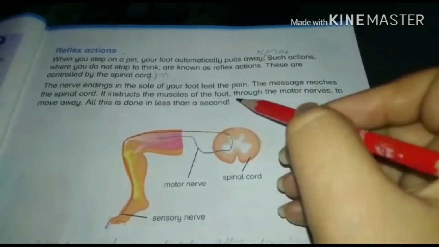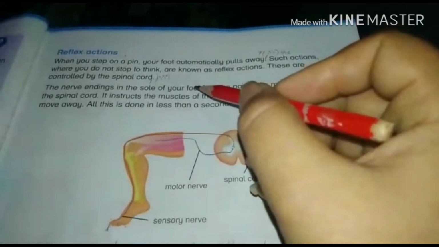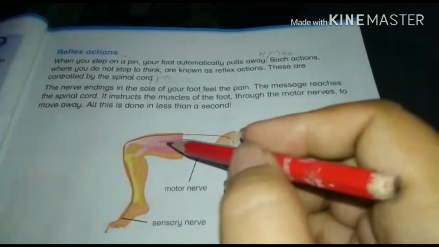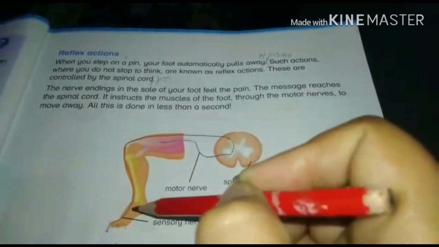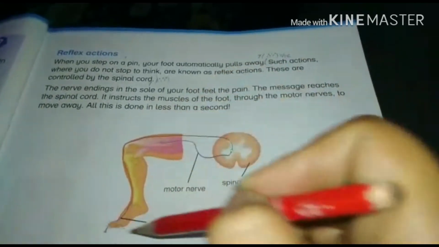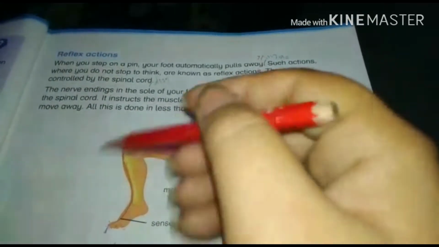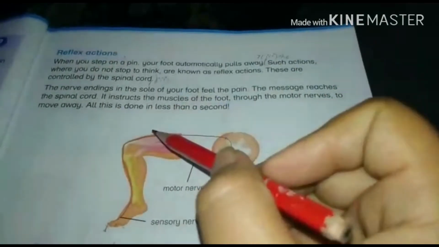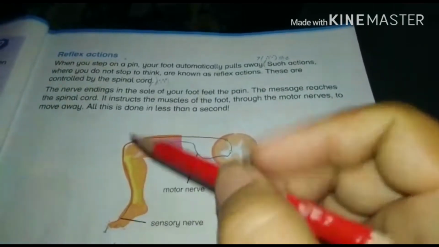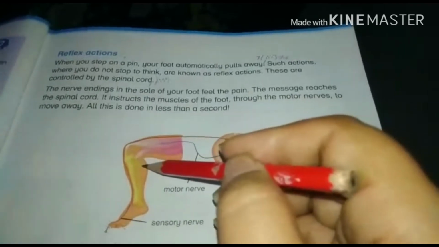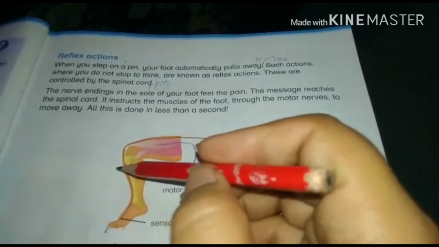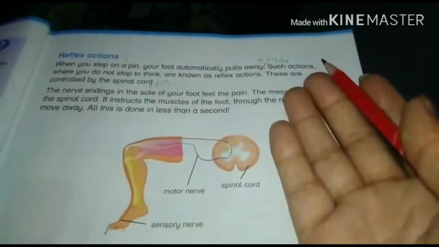What is a stimulus? A stimulus is any message that our body receives from inside the body or from outside the body, from the environment. In scientific terms, these messages which our body receives from inside or outside the body are known as stimulus.